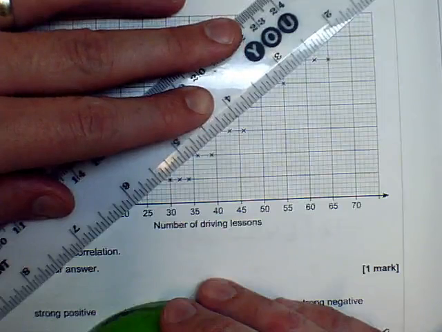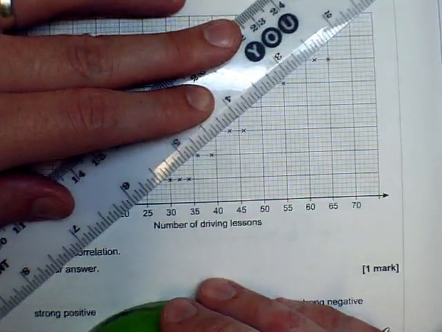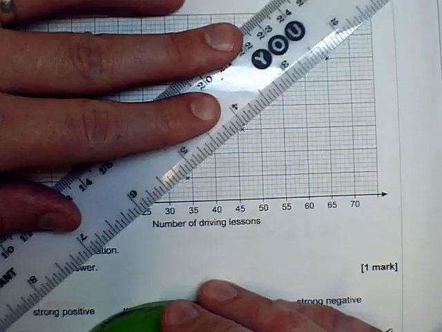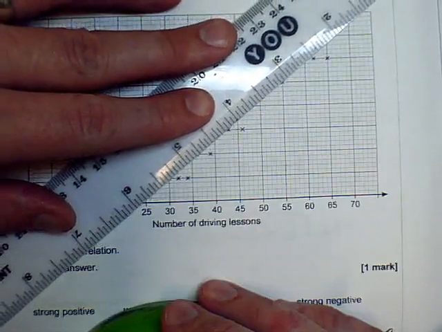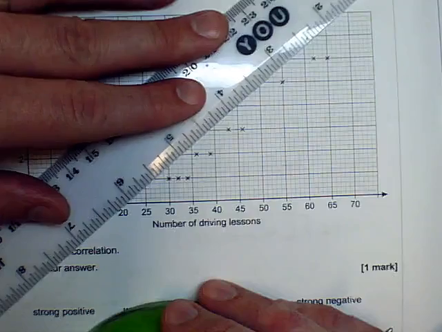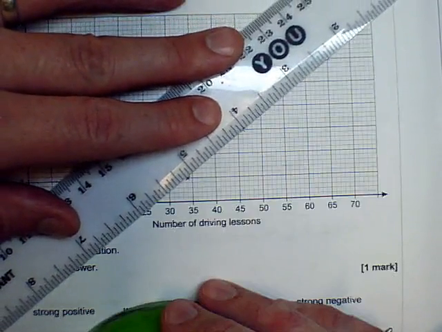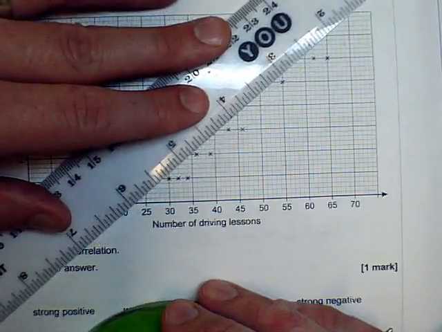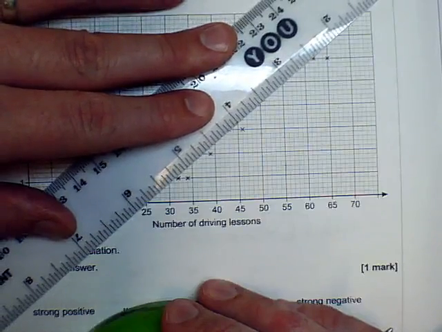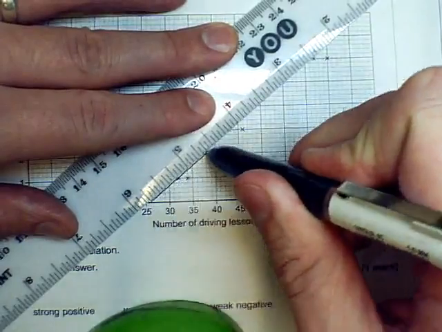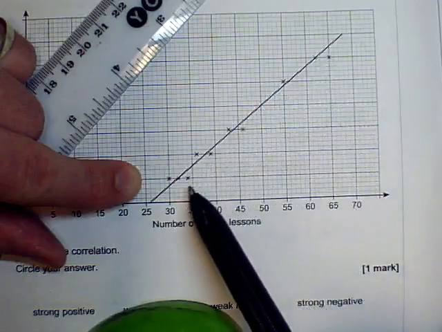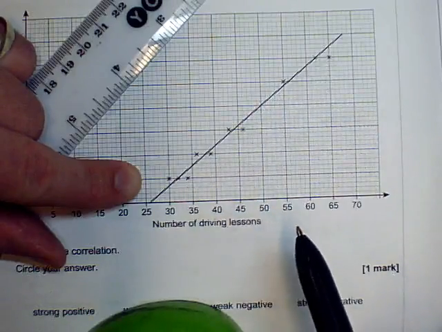So when drawing a line of best fit, you must use a ruler. And before you draw it, you need to decide whereabouts it needs to go. So it needs to follow the direction of the points. So the points are going upwards like this. So my ruler needs to go that way round. And the line needs to go roughly in the middle of the points. So I have roughly the same number of points above the line as below. So I'm going to draw it about here. So I've got some points above the line, some points below the line, so that's about perfect.